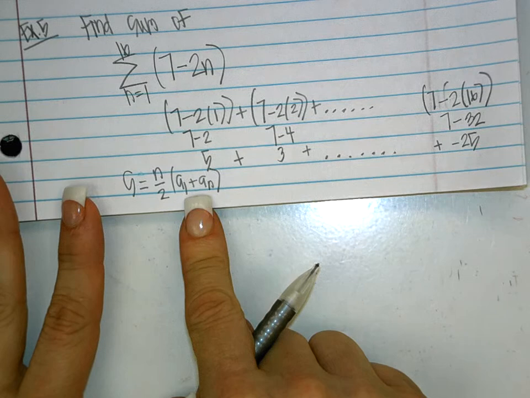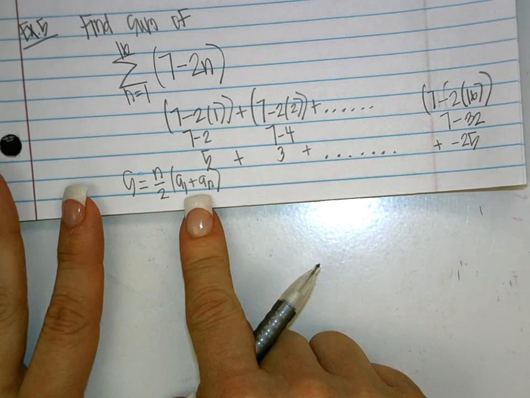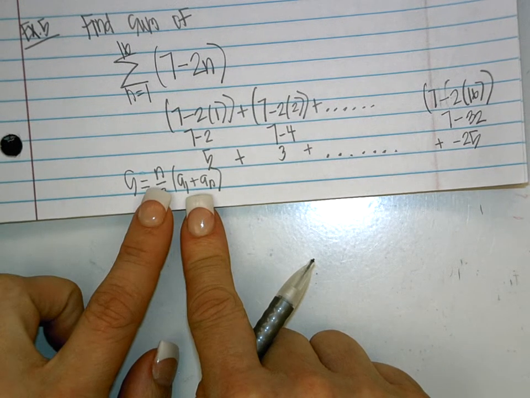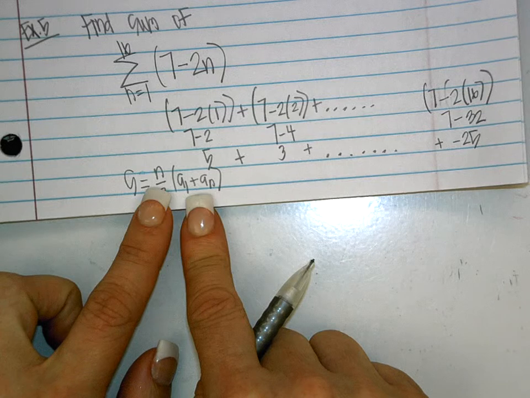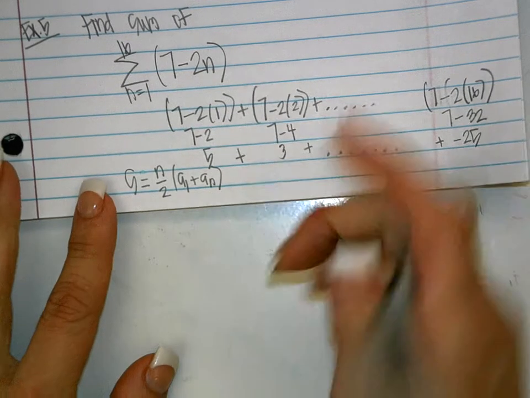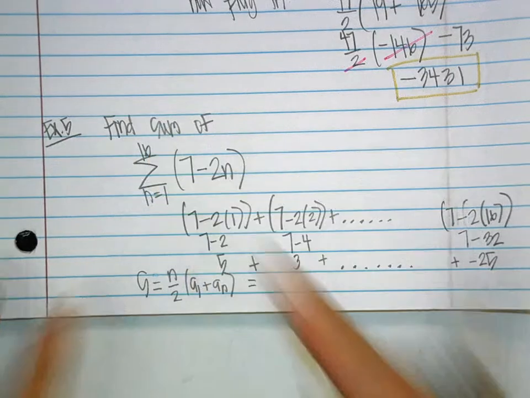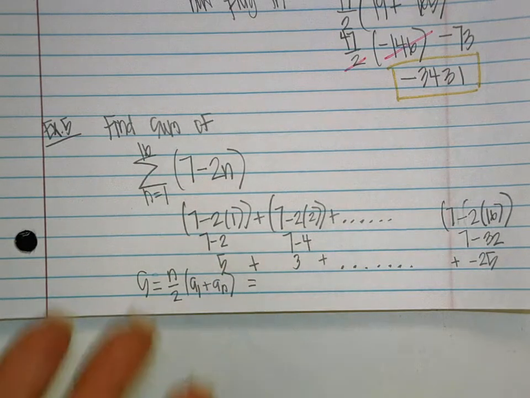Can I figure out how many total terms are there in this sequence? How many total numbers am I adding up? 16, between 1 and 16. So you're adding up every number. If you plug in every number between 1 and 16, you're adding 16 total.